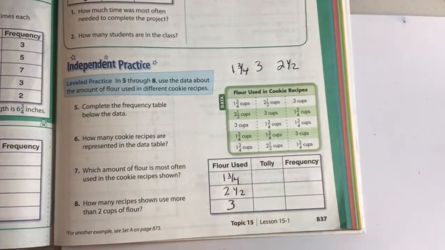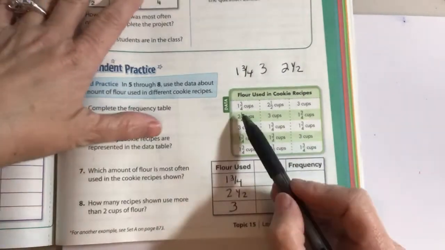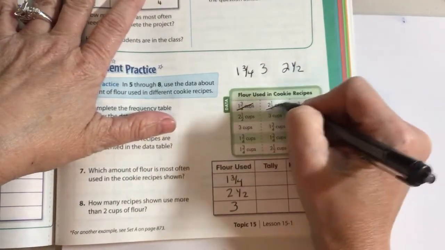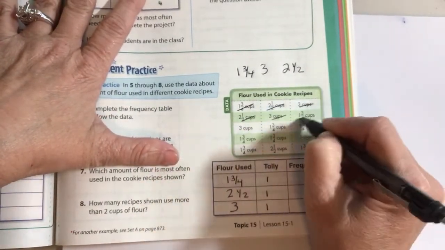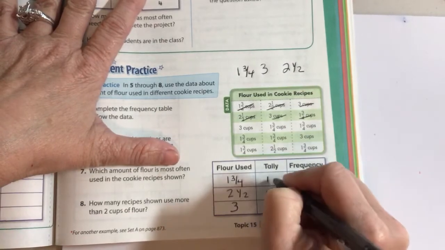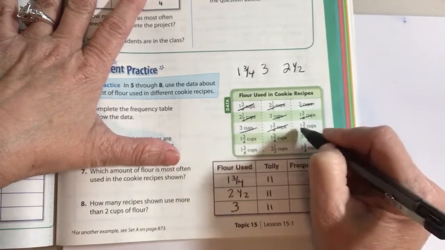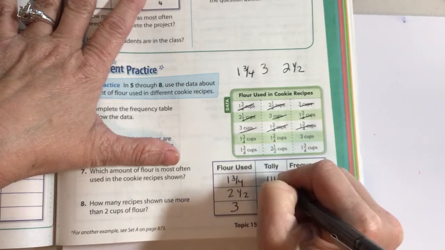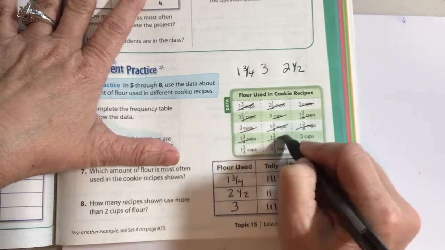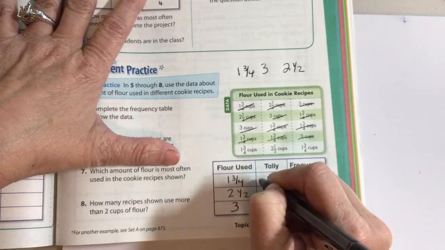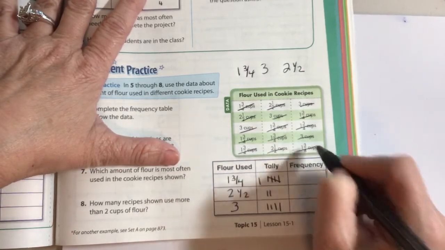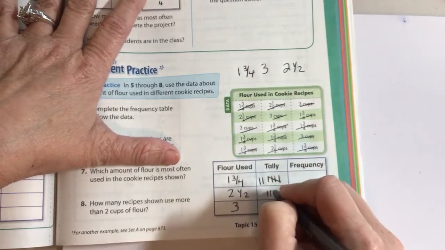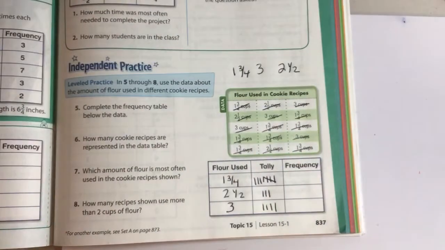So like I said earlier, you can do this like you want to do. So I went through all of them.